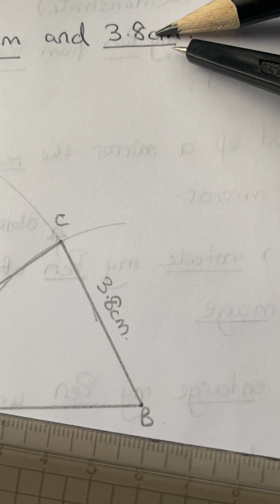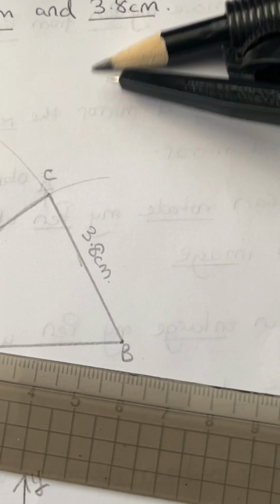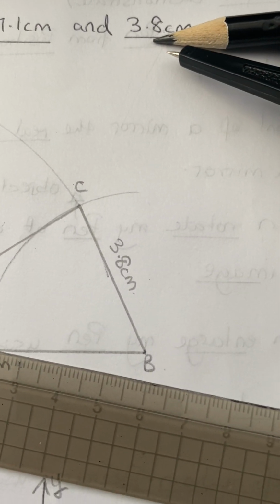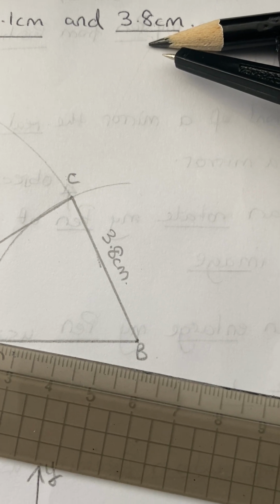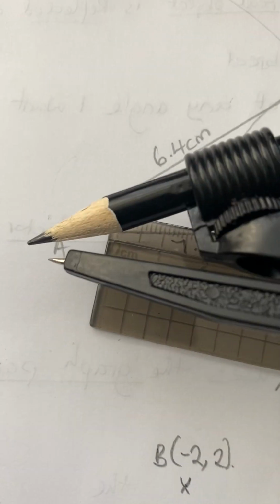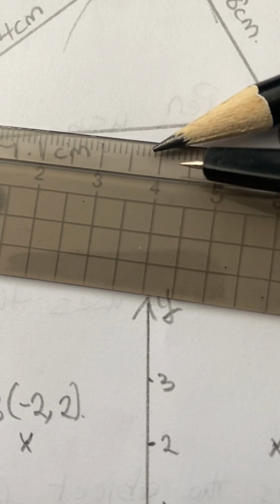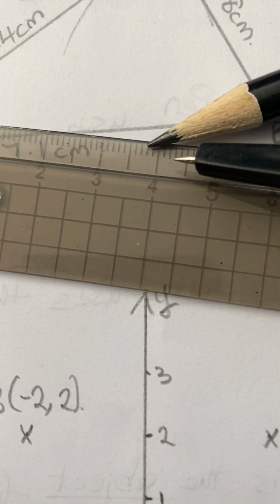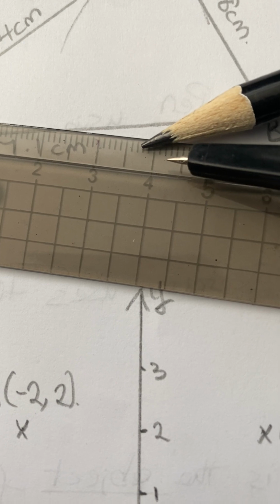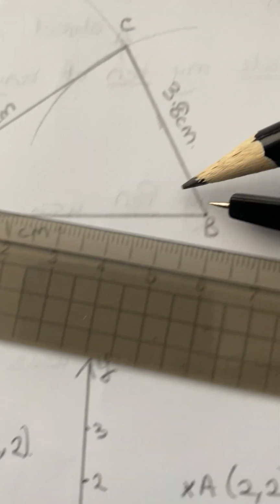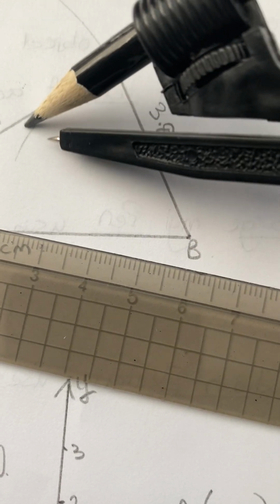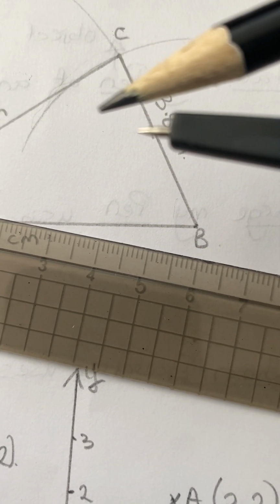Then again, you use your compass, open it up to 3.8 centimeters. So that is 0, that is about 3.8 centimeters. You open your compass to that length. From reference point B, you draw a second arc.